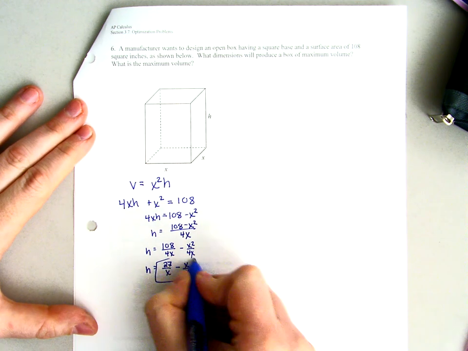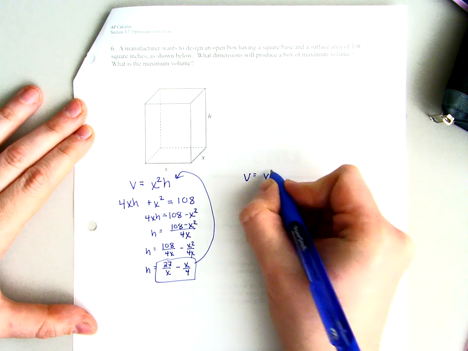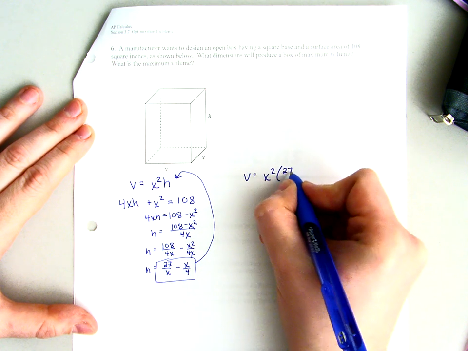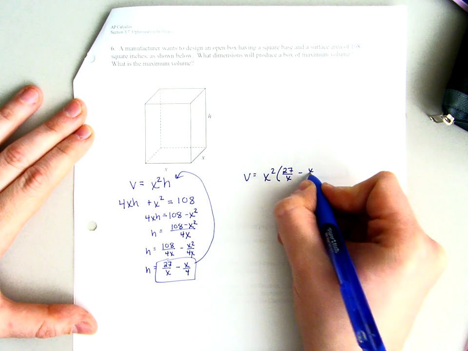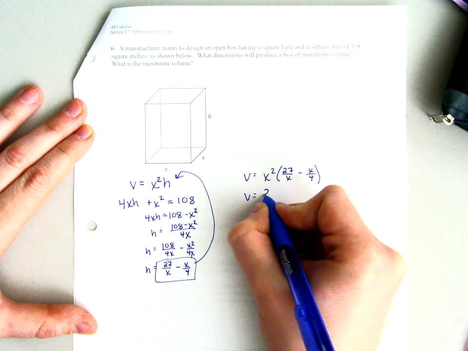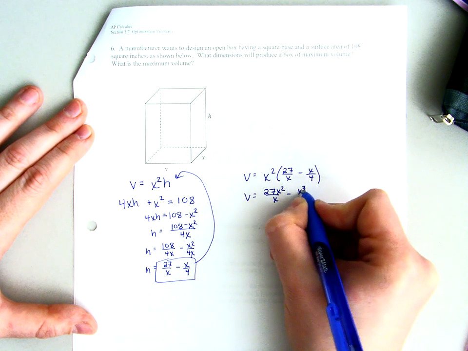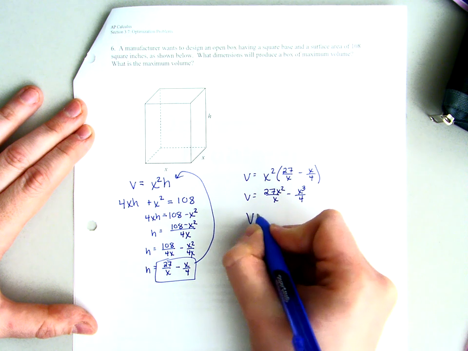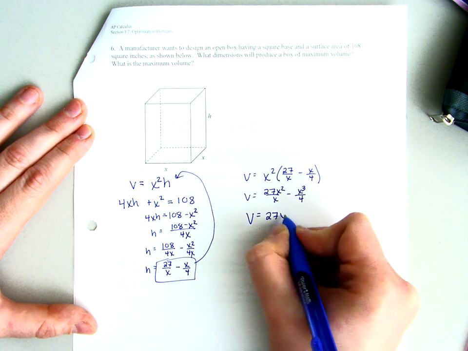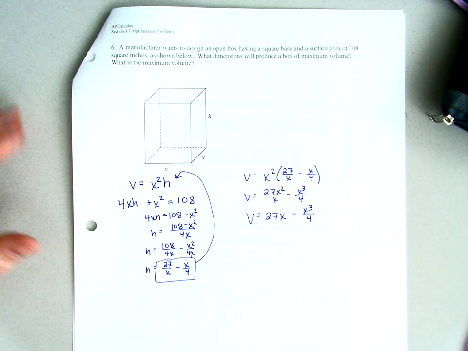Plugging this into my volume formula, we're going to get V equals x squared times (27 over x minus x over 4). I'm going to distribute the x squared, so 27x squared over x minus x cubed over 4. This is going to give me 27x minus x cubed over 4. That's the thing that I want to maximize.